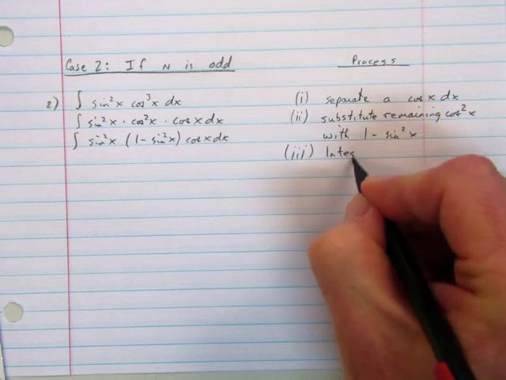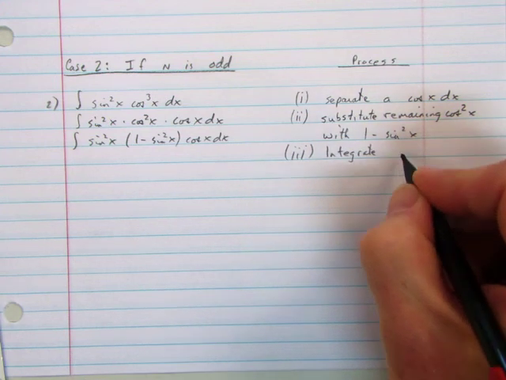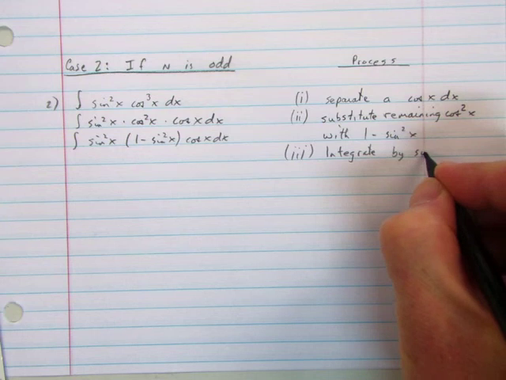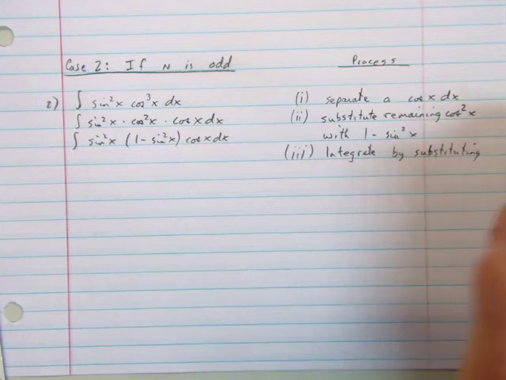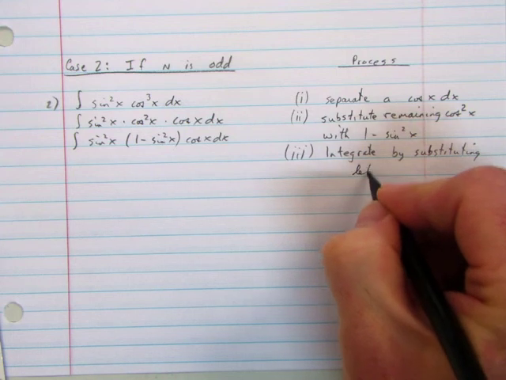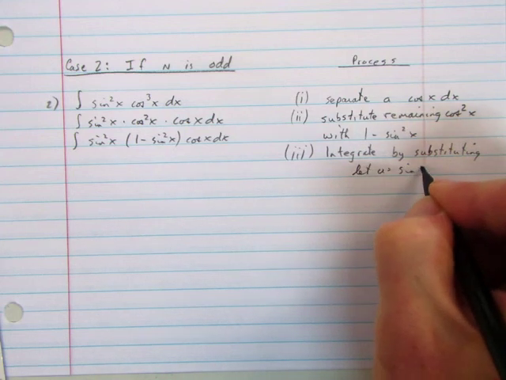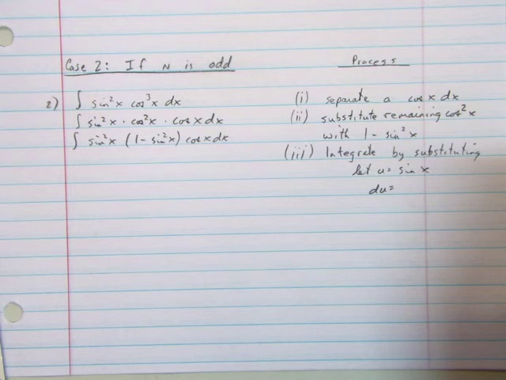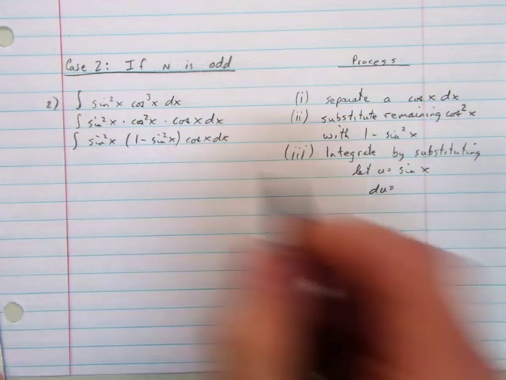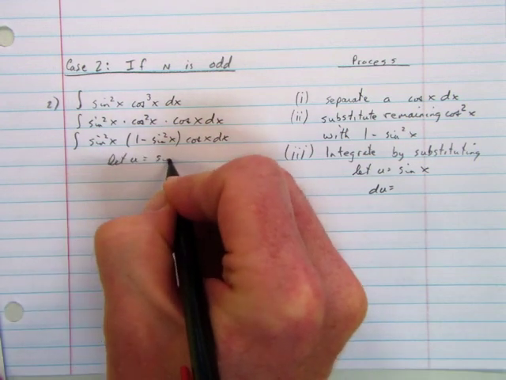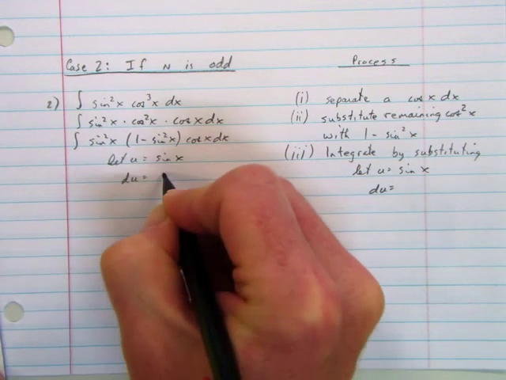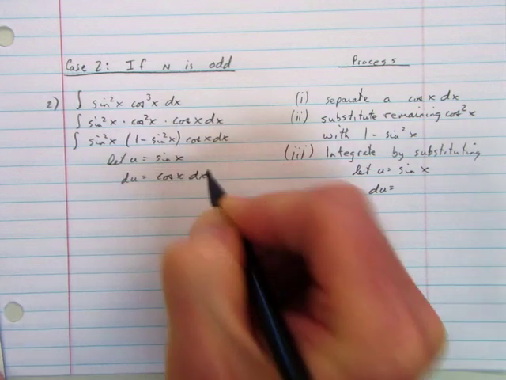What we need to do is integrate, and we're going to do a substitution: let u equal sine x, and then compute the du. In this case, it'd be cosine x dx. So let u equal sine x, du will be cosine x dx.